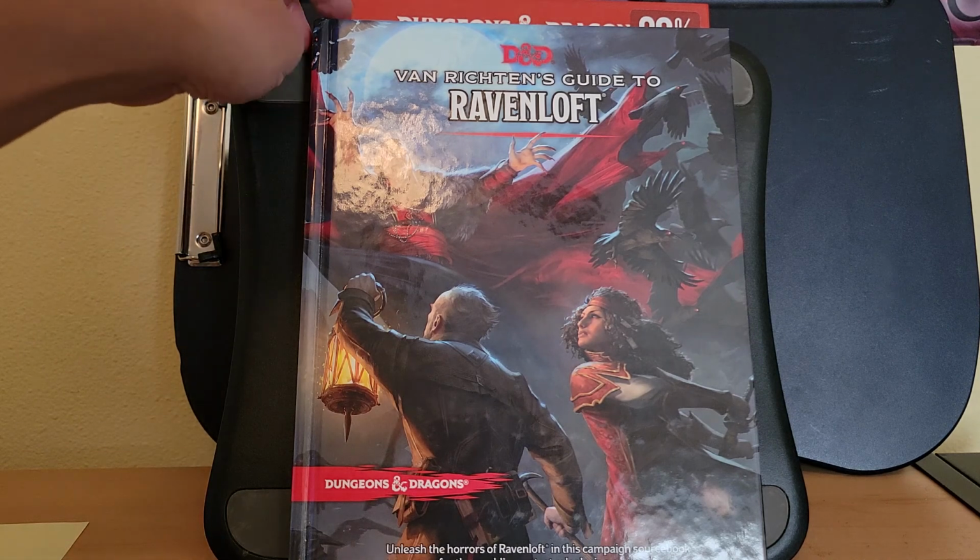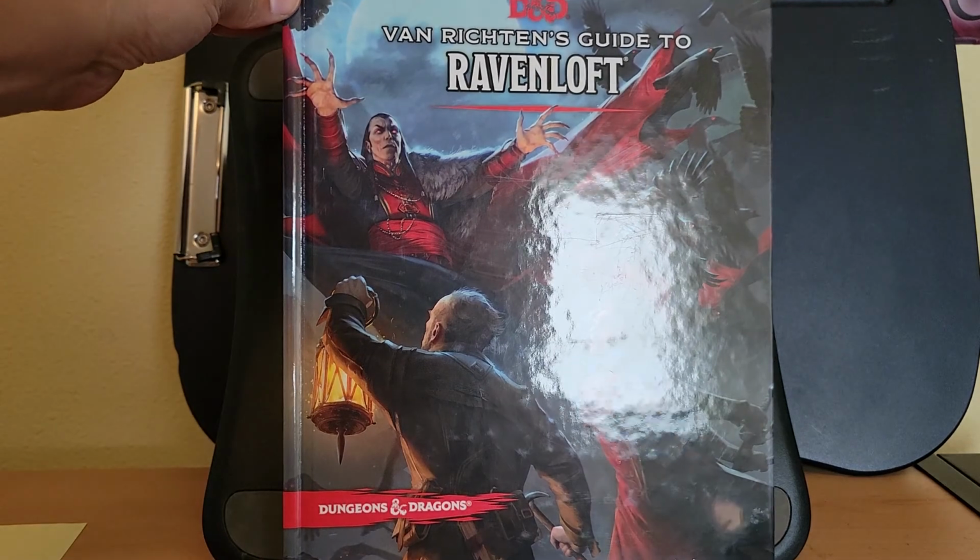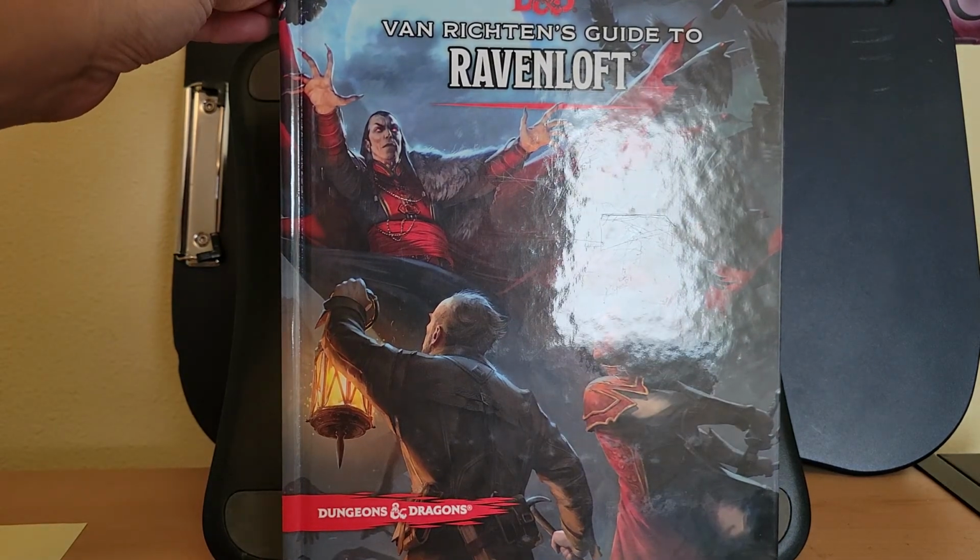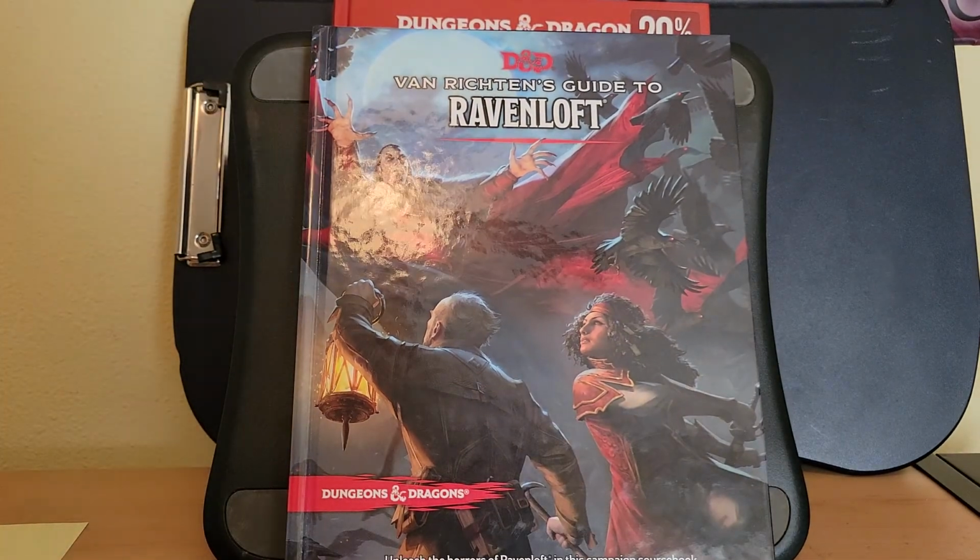So I just got my copy of Van Richten's Guide to Ravenloft. I tried to look for a book holder, and I couldn't find one. Even Office Max doesn't carry them anymore, so I'm gonna have to order one online. It makes me sad. So I had to jerry-rig this so you guys could see.